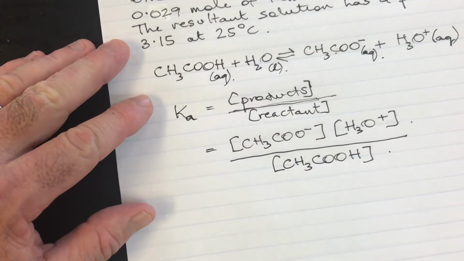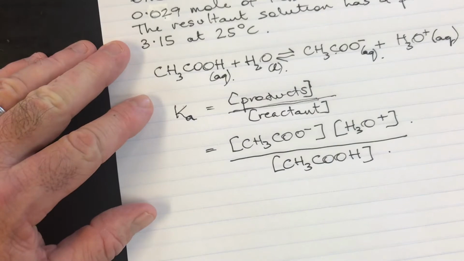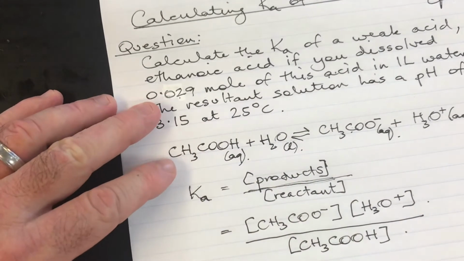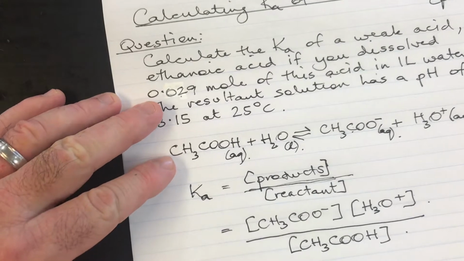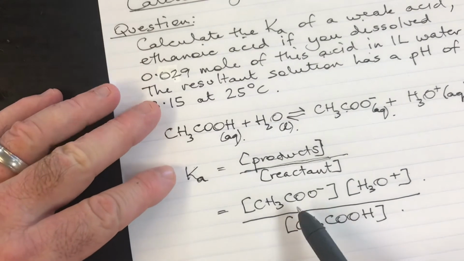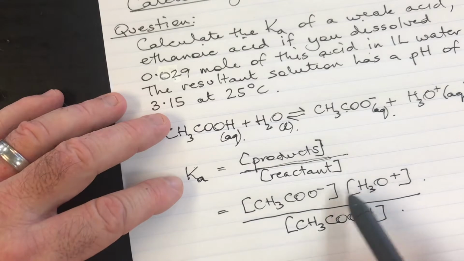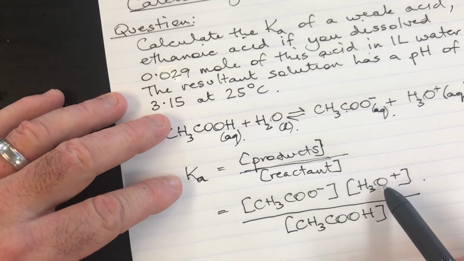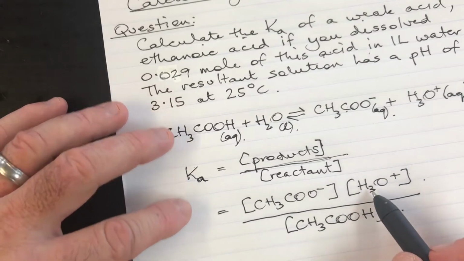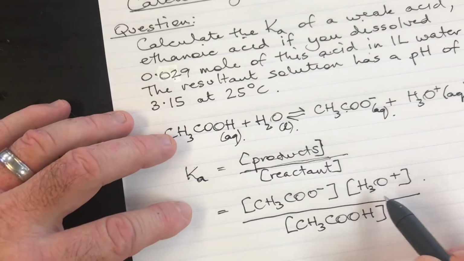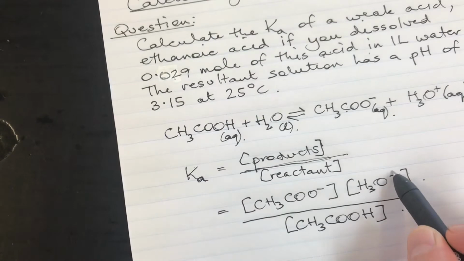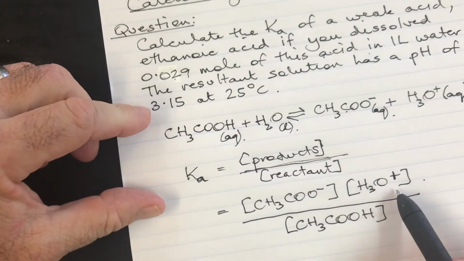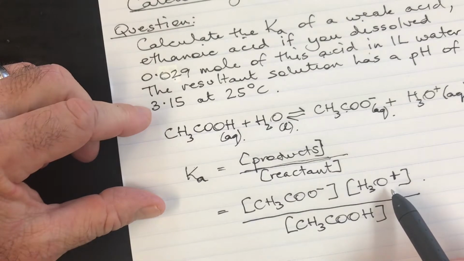Nevertheless, you do know the original concentration of the acetic acid. What you want to find out first, and what's easiest to actually find out, is the concentration of the hydrogen ions. Remember, H3O plus can be simply hydrogen ions. That's the hydronium ion.